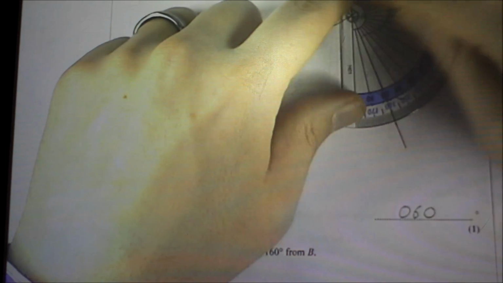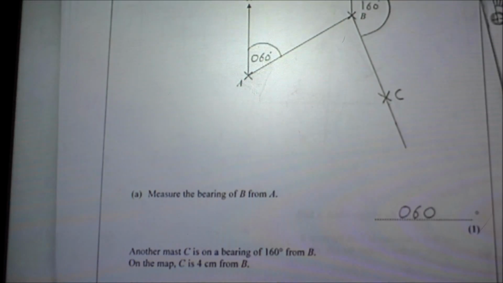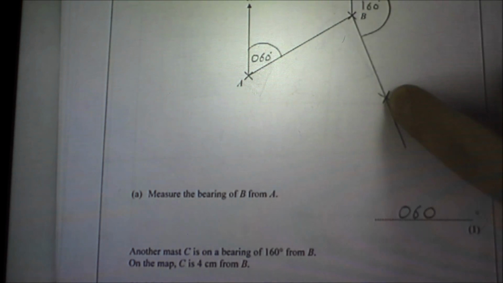What you're looking at is that one there, and it's 4 centimetres from B. So draw a line going down that one, 4 centimetres, and mark it there. Put it with a cross.